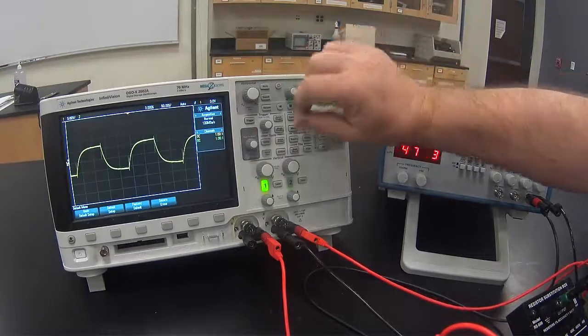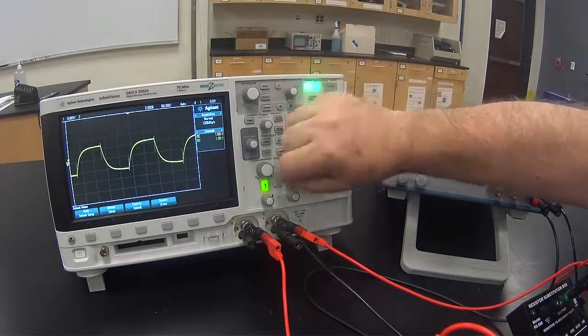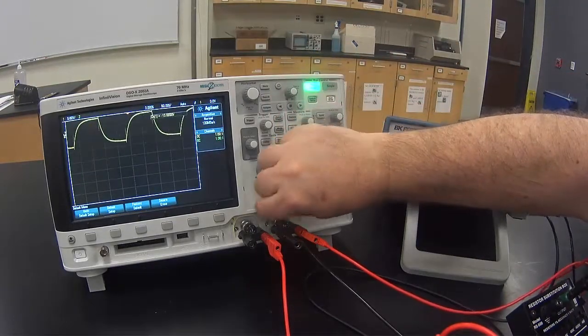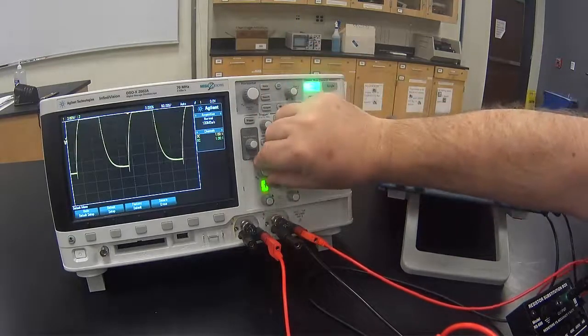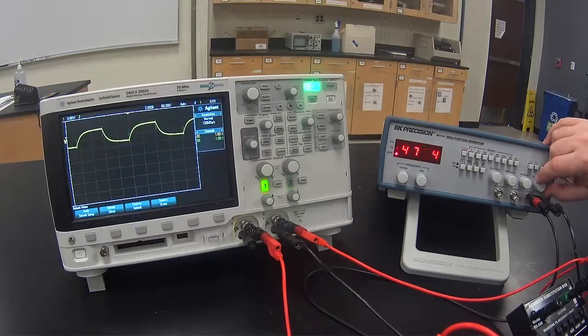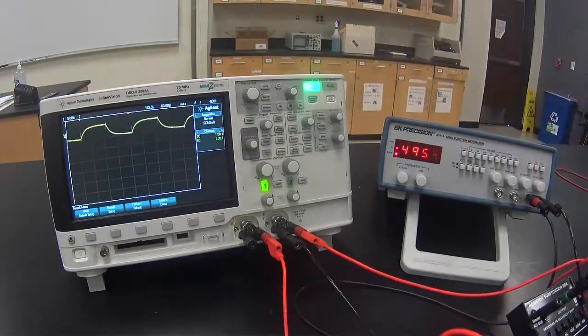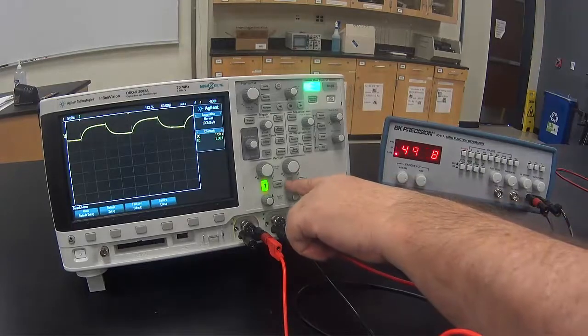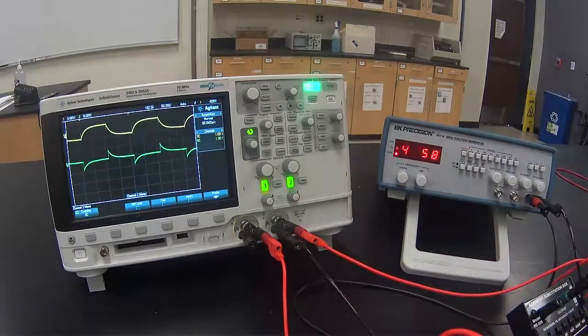Now I will adjust the vertical positioning of this signal so it fits in the top half of the screen. I could also adjust the voltage output on the function generator. Now it's time to turn on channel 2, which is the voltage across the resistor.